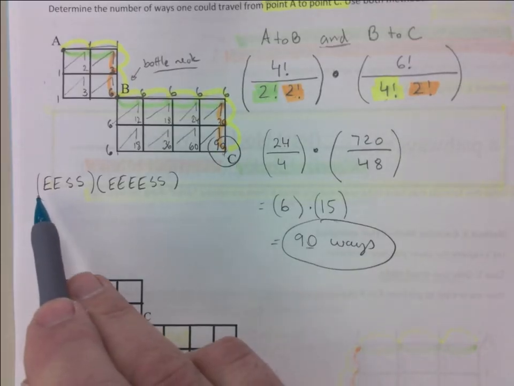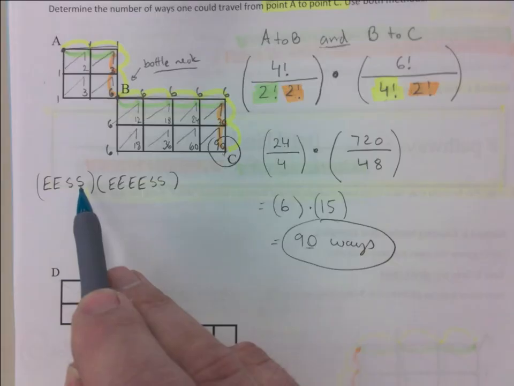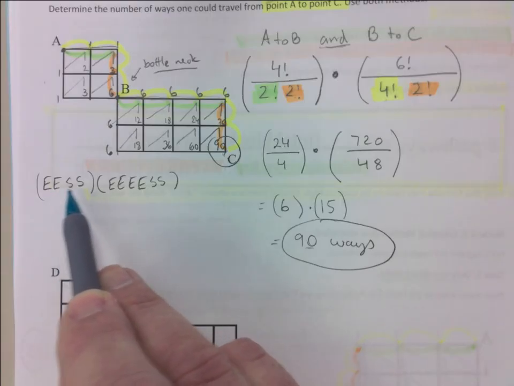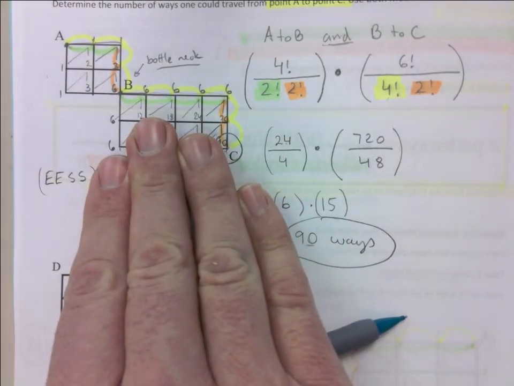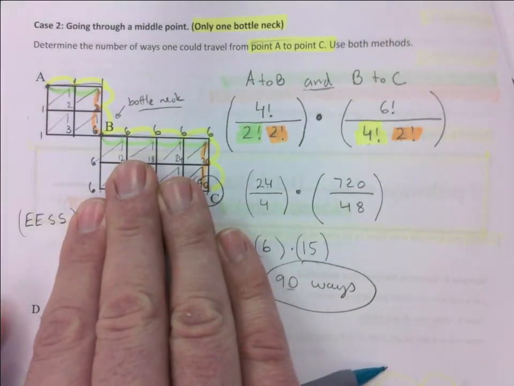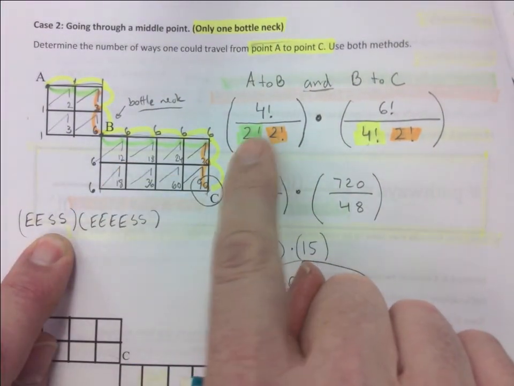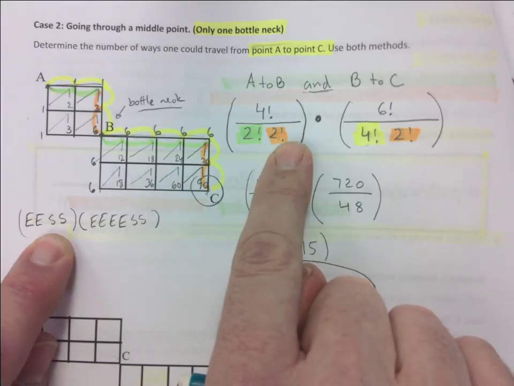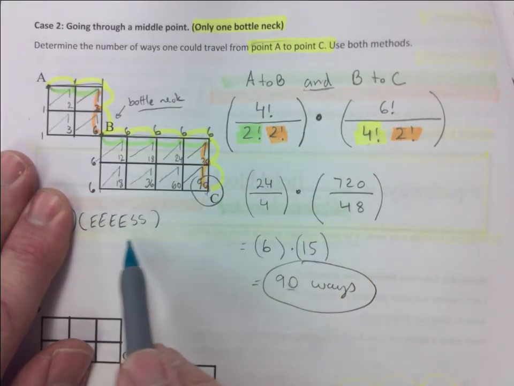If I asked you to scramble the letters in this word, what would you do? If I just gave you that word, what would you normally do? We count the letters. How many letters? 4. And then we divide out the duplicates, right? And then you've got a word.